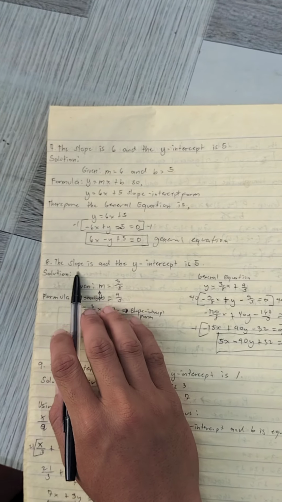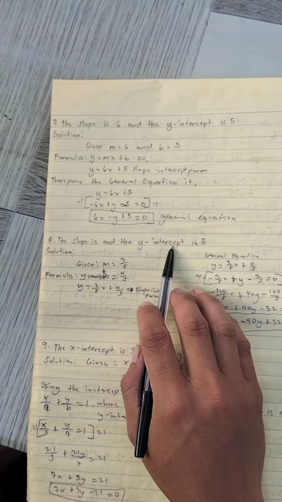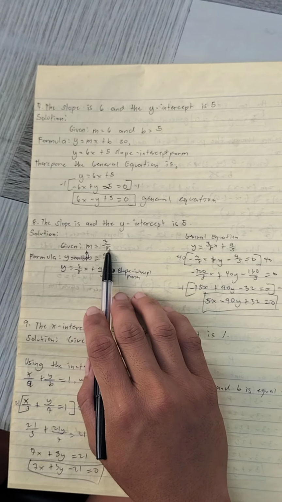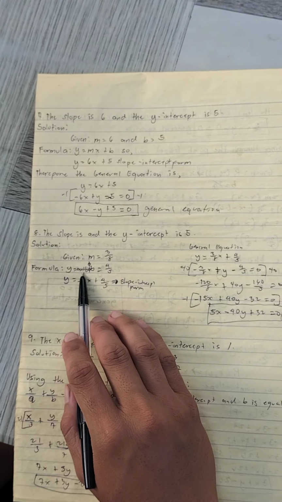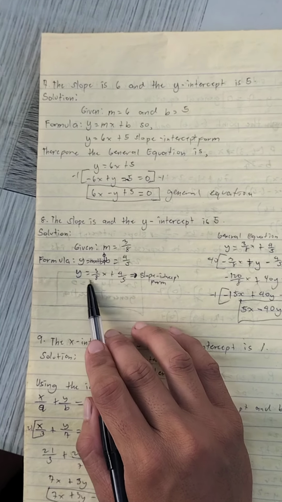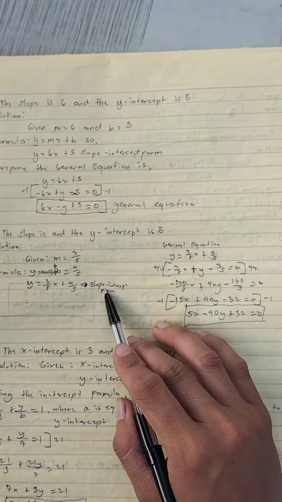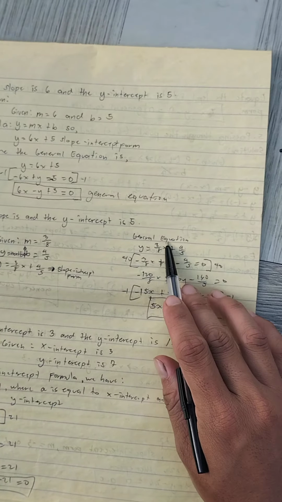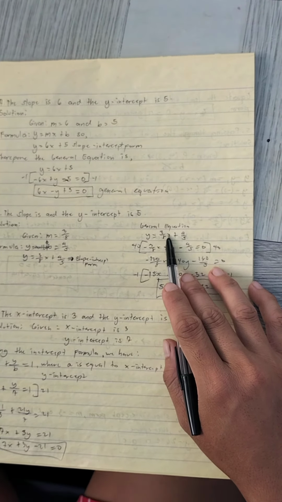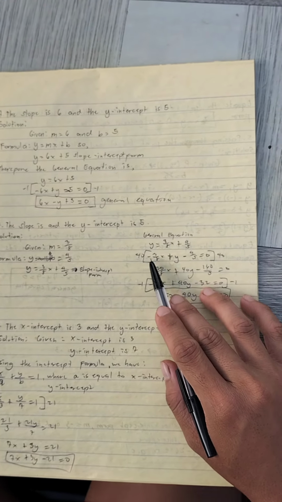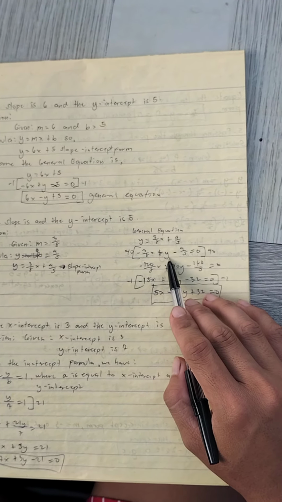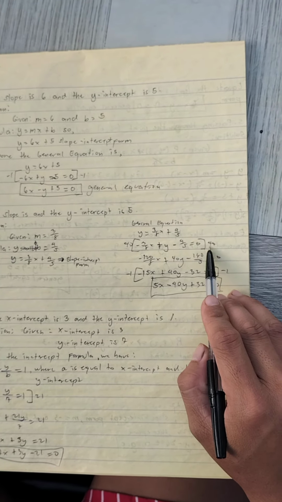Number 8. The slope is 3 over 8 and the y-intercept is 4 over 5. The solution. Given m is equal to 3 over 8, and formula is y is equal to mx plus b, b is equal to 4 over 5. And y is equal to 3 over 8x plus 4 over 5. This is the slope-intercept form. So the general equation, y is equal to 3 over 8x plus 4 over 5, move to the right side to become negative. So negative 3 over 8x plus y minus 4 over 5 is equal to 0.